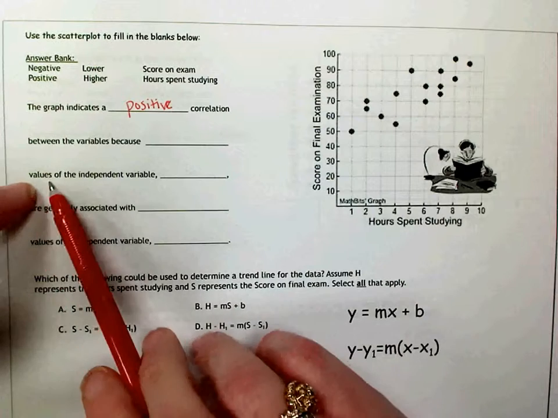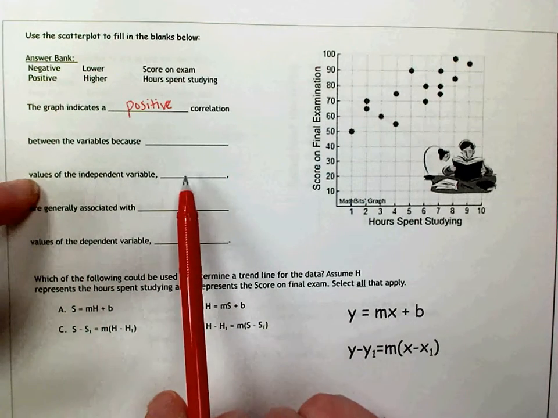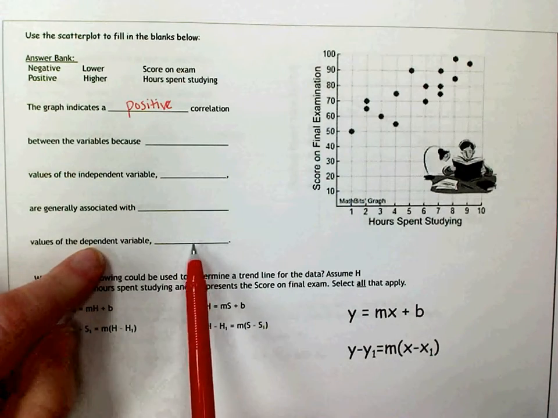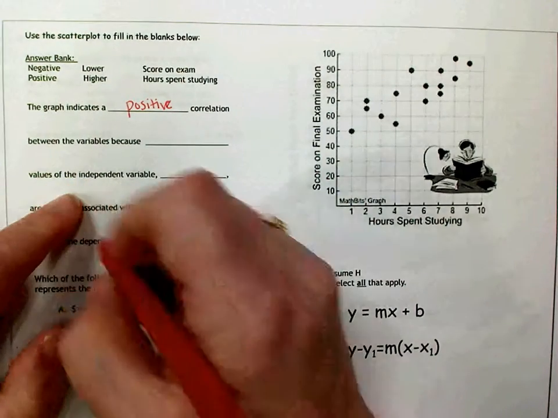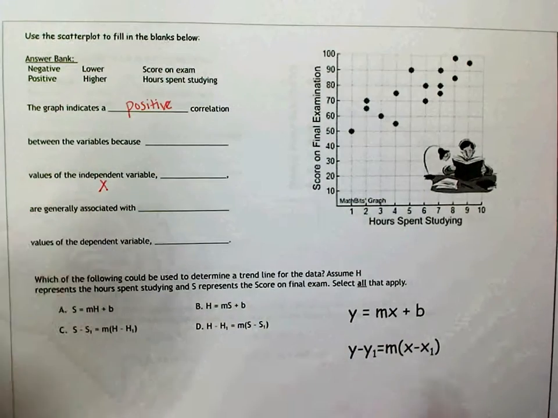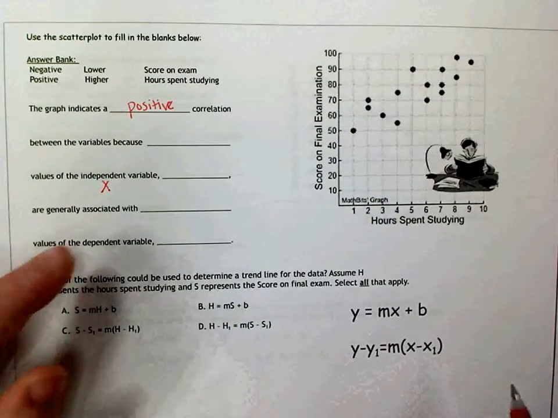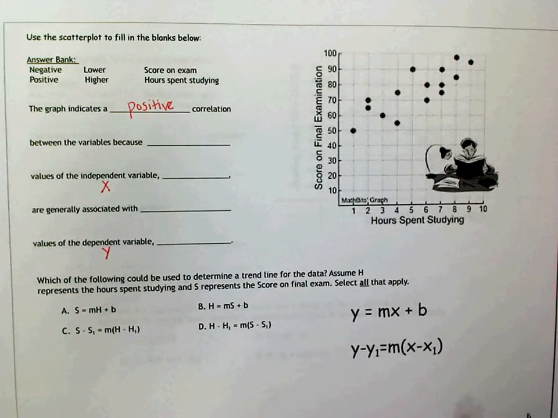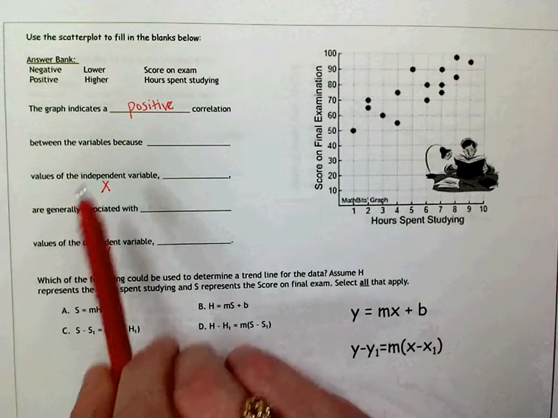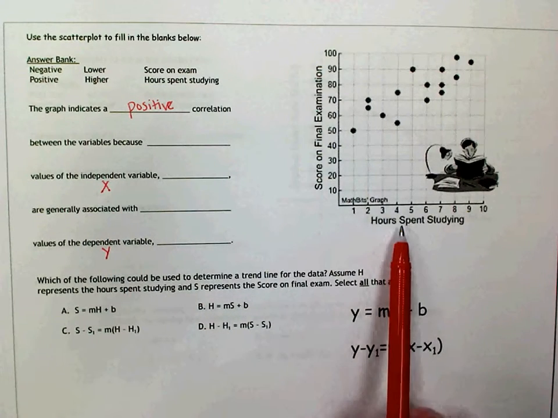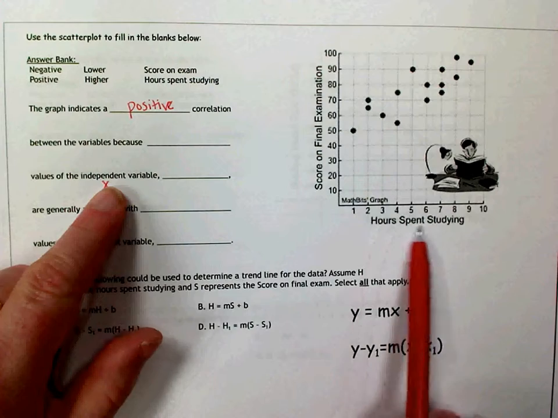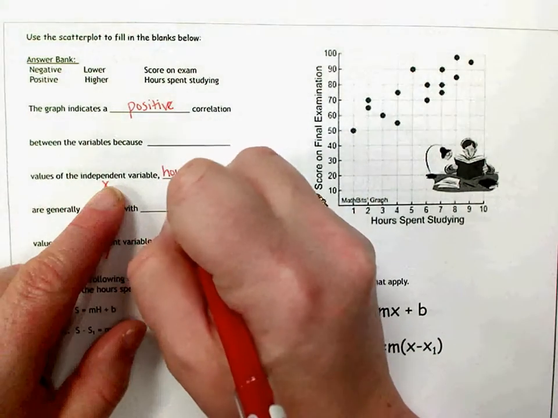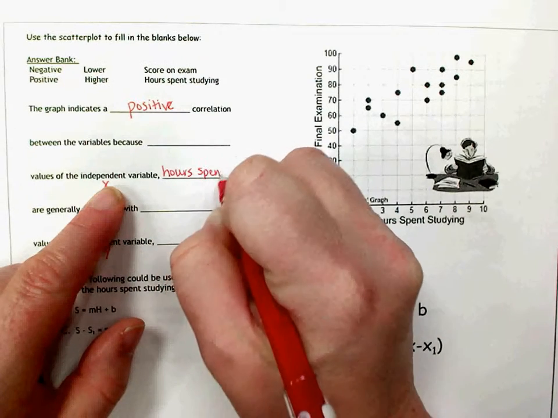So here it says your independent variable, so you want to put right here what your independent variable is, and here you want to put your dependent variable is. So make yourself a note that, remember, independent is your x. It can stand alone on its two legs. Dependent is y. It only has one leg. It depends on help from some other source. And so you're going to get your independent variable from the x-axis. So your independent variable is the hours spent studying. So that's what I'm putting in this blank. Hours spent studying.